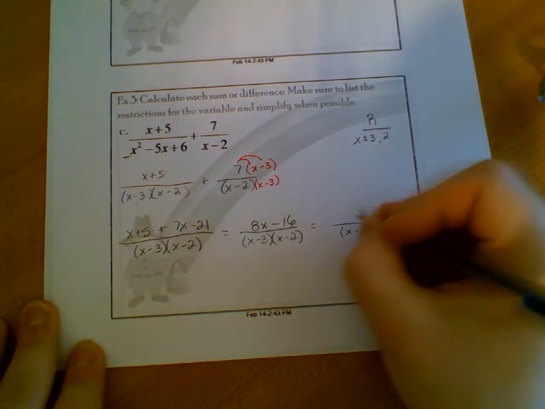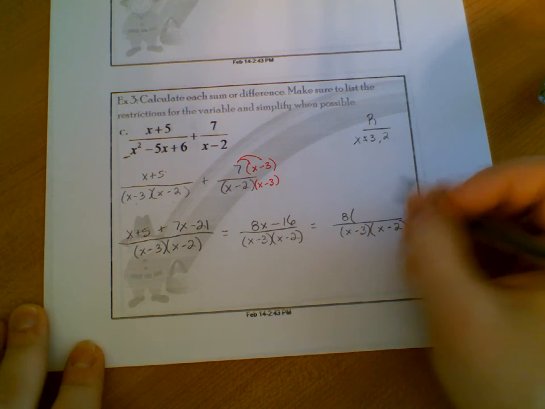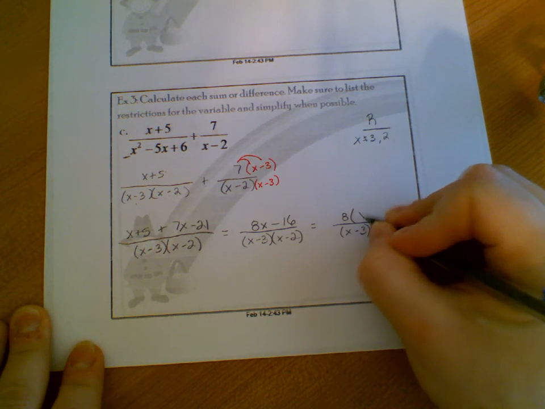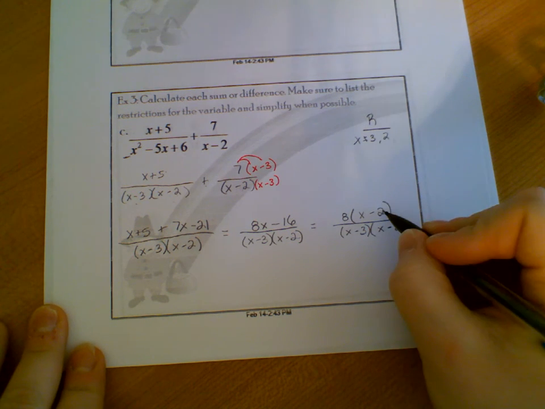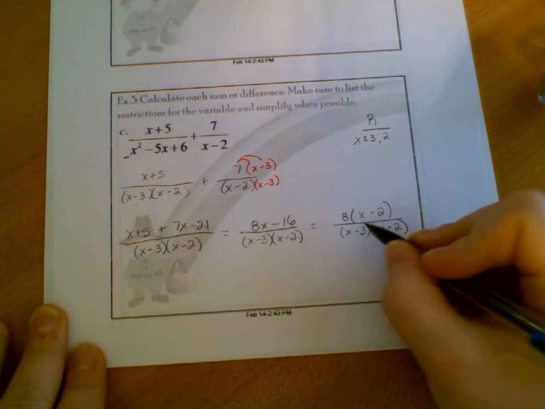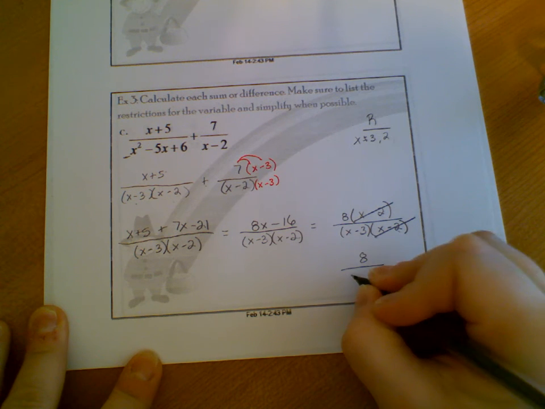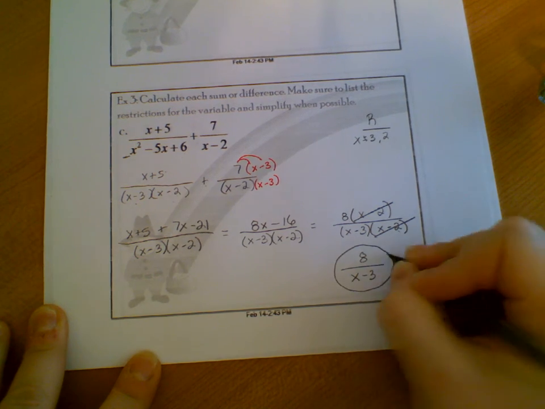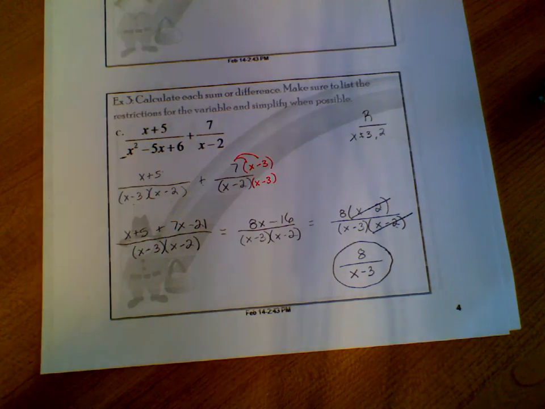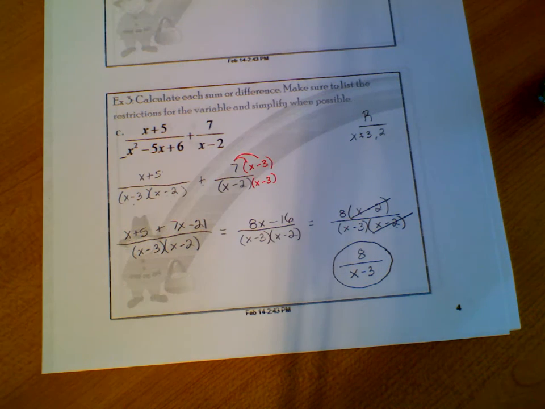And when I look at this, they do have an 8 in common, so I can factor out a GCF of 8, and I'm left with x minus 2. And as you can see, there's an x minus 2 on top and bottom, and so actually those will simplify, and I will be left with 8 and x minus 3 in the denominator. Okay. So that is a refresher on addition.